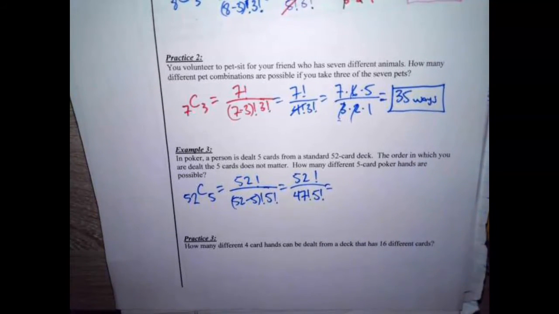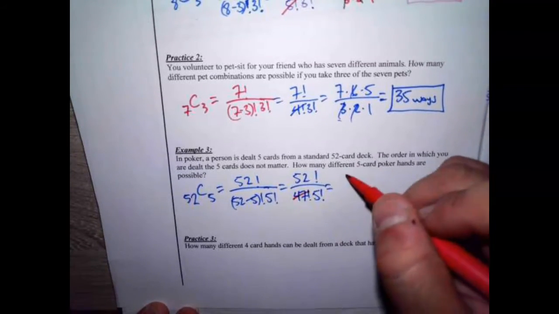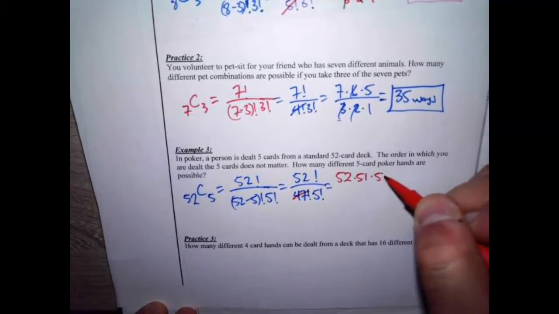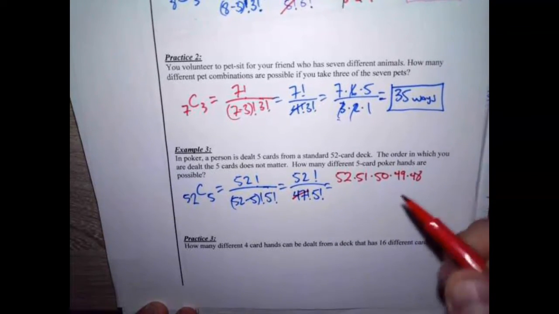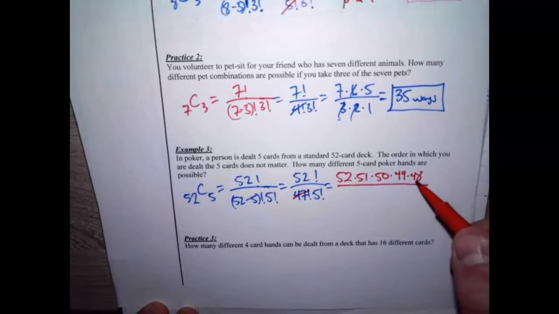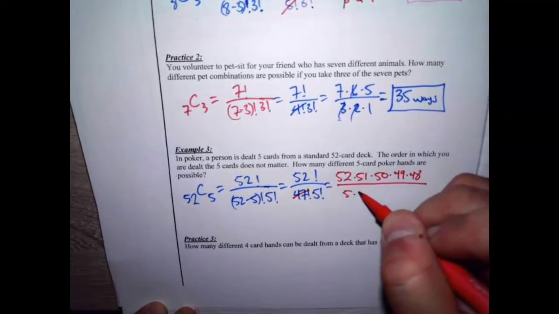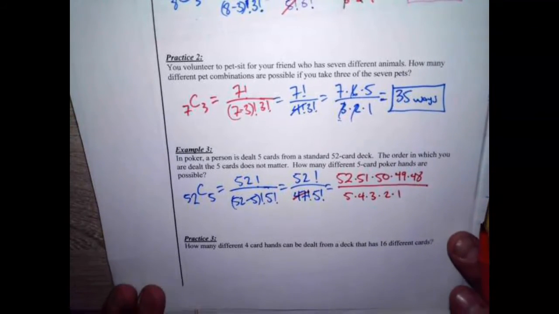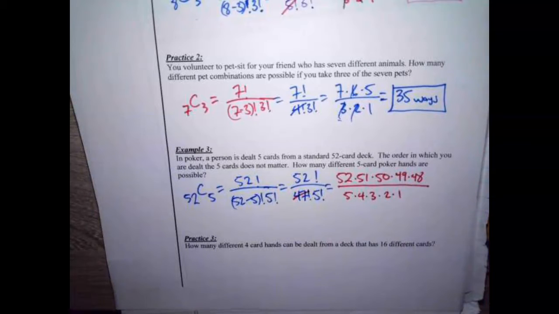We're going to cancel the 47 factorial, and everything 47 or less is going to cancel on the top. So 52 times 51 times 50 times 49 times 48. Right? Anything 47 or less cancels. And then 5 factorial: 5 times 4 times 3 times 2 times 1. And you're going to want to cancel here. Definitely makes sense to cancel some stuff.